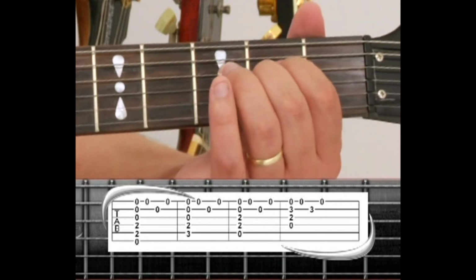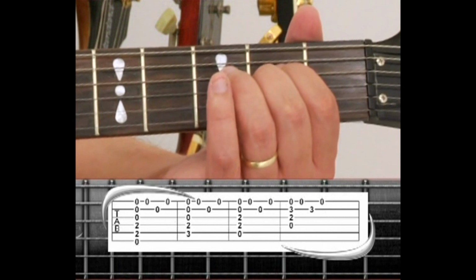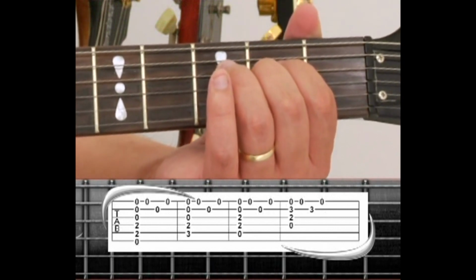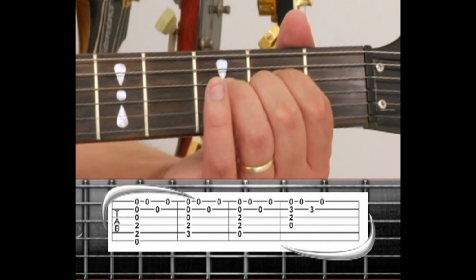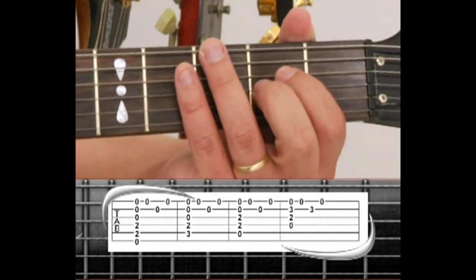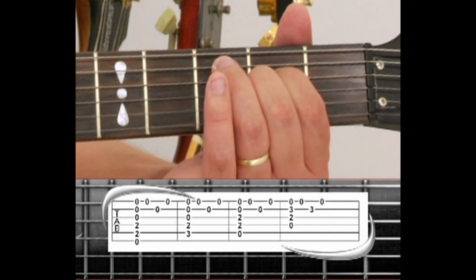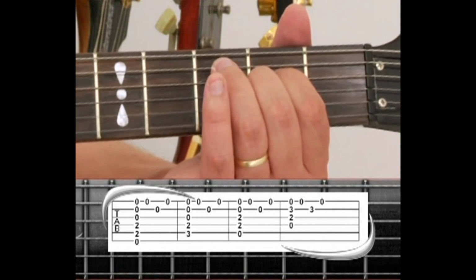Next is A sus2. Strings 1 and 2 are open. 3rd string 2nd fret is held with the middle. 4th string 2nd fret is held with the index, and the 5th string is open. Strum, then pick strings 1, 2, and 1.